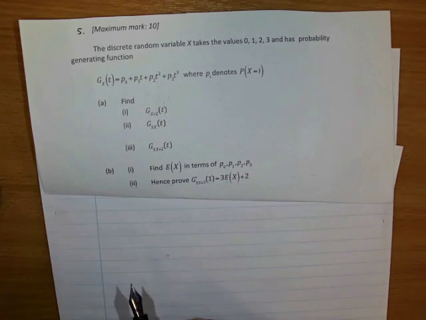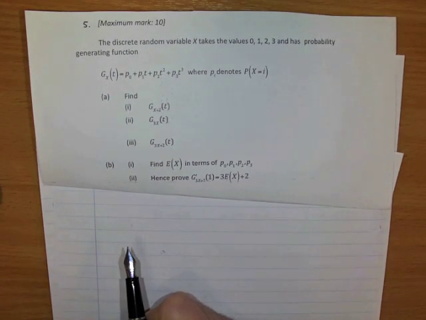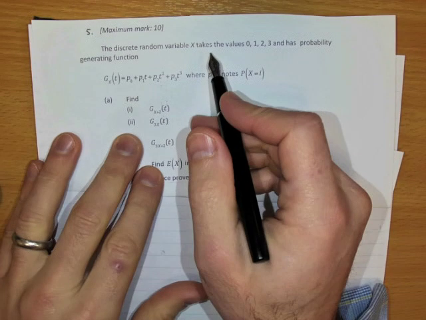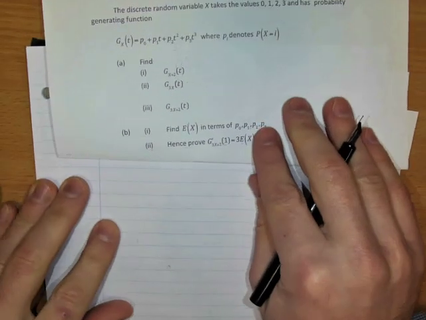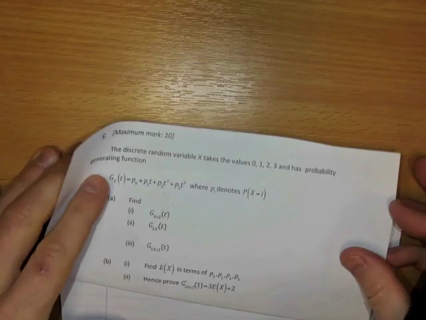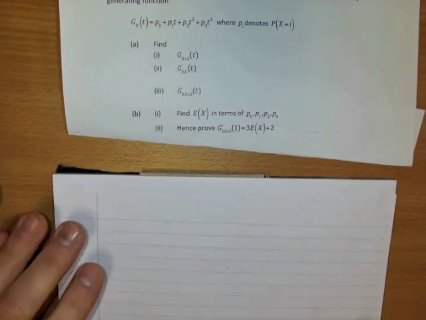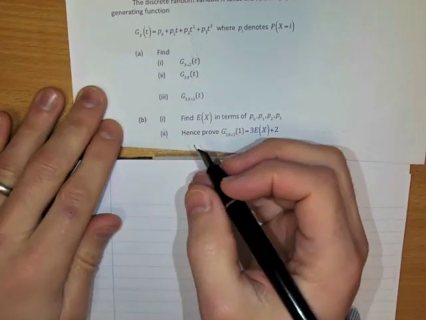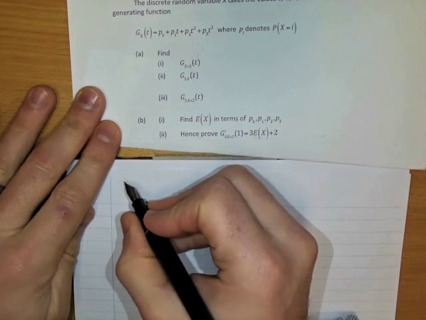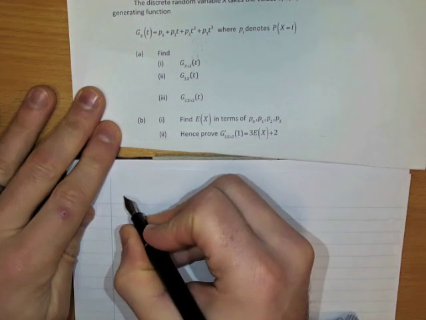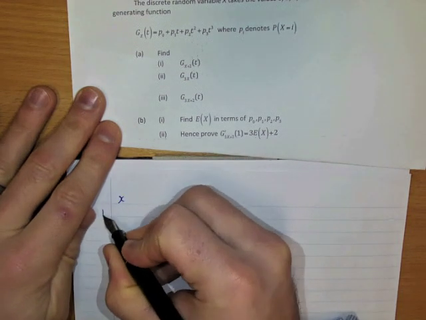So look at question 5 from the stats test. We're told the discrete random variable x takes the values 0, 1, 2 and 3 and has the following probability generating function. So we are told there that x takes values 0, 1, 2, 3. If you think about your distribution, it would look like this.